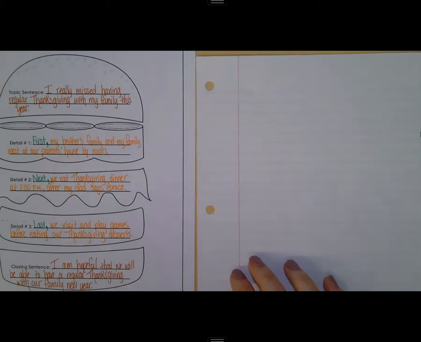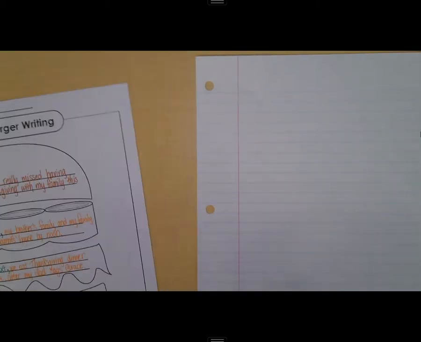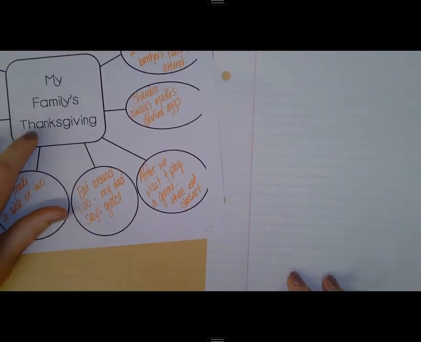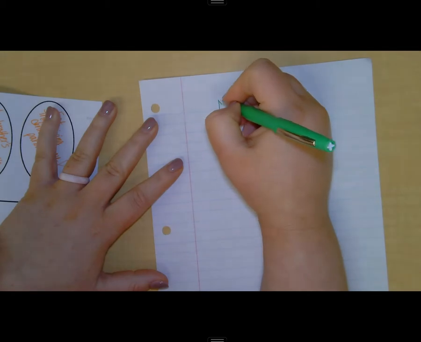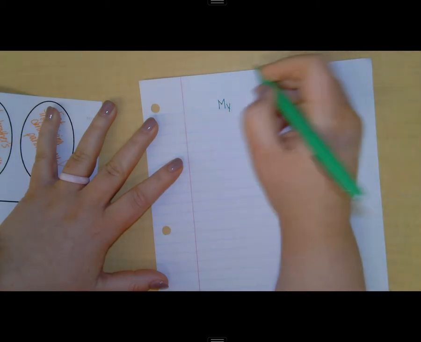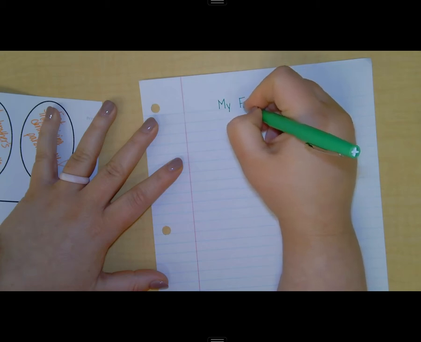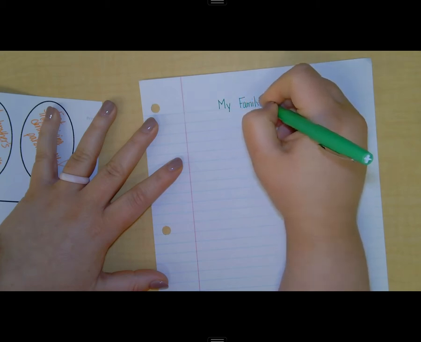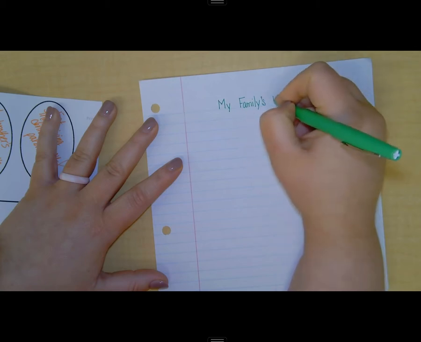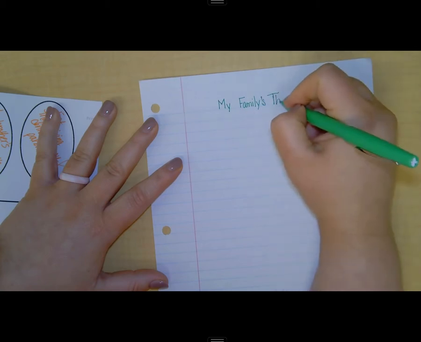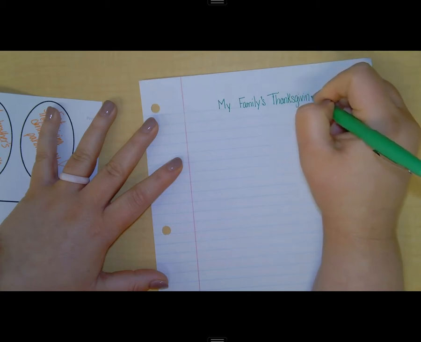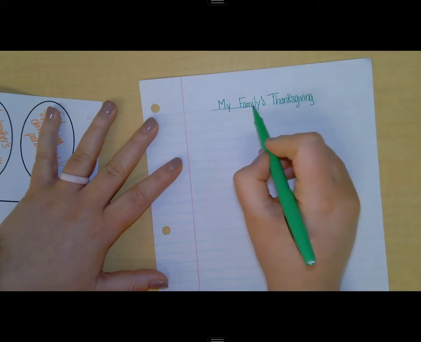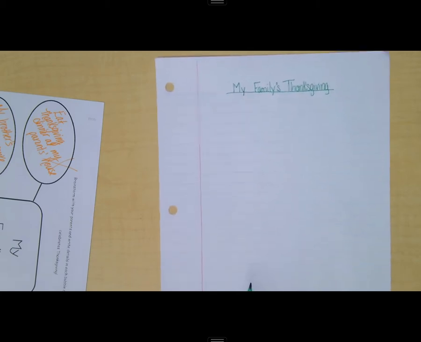The first thing we need to make sure we do is we need a title. Well, if you go back to your web, it gives you the title, My Family's Thanksgiving. So remember, your title should be centered, capitalized, and underlined. Okay, there you go. My Family's Thanksgiving.